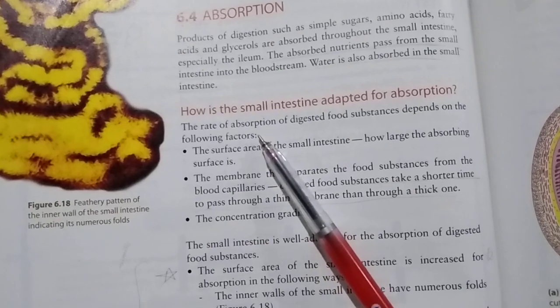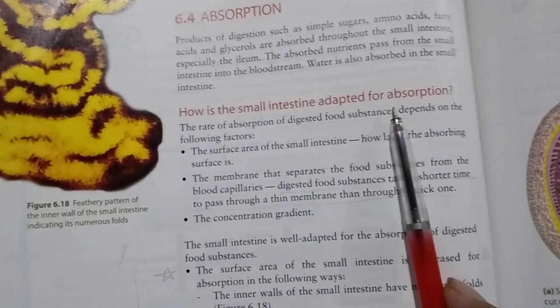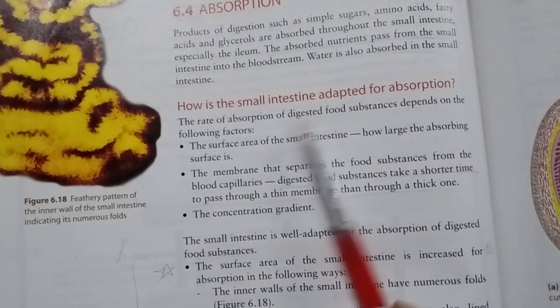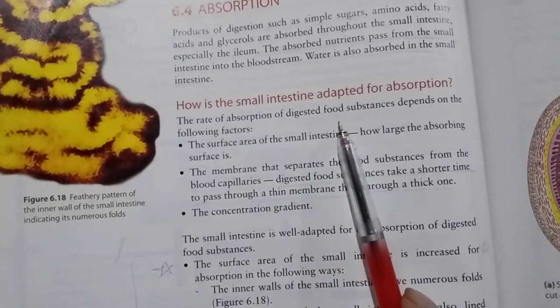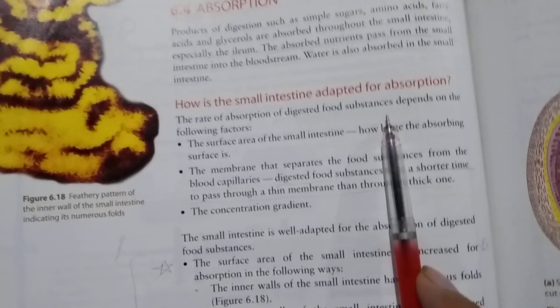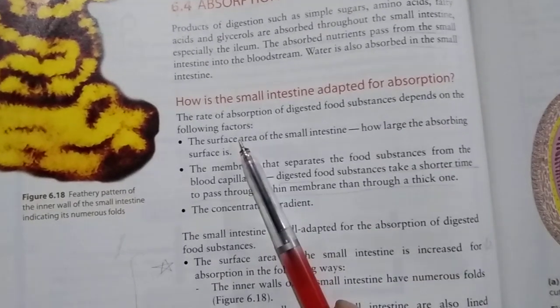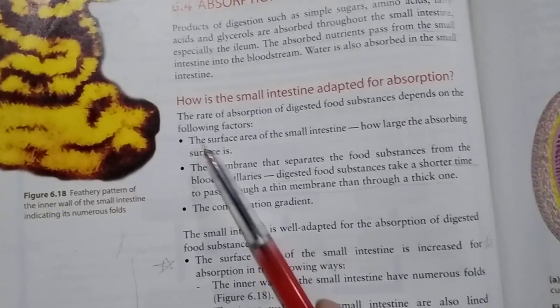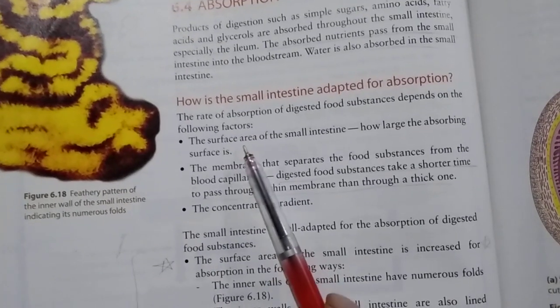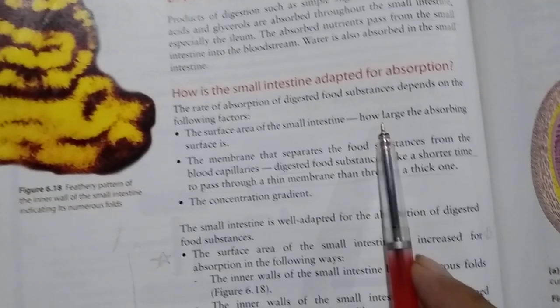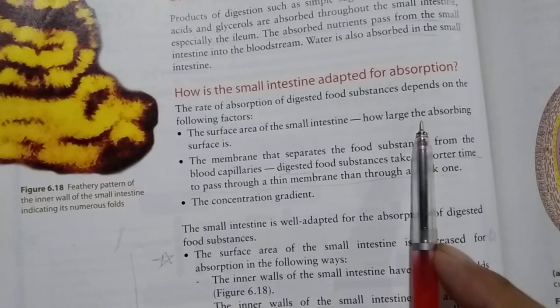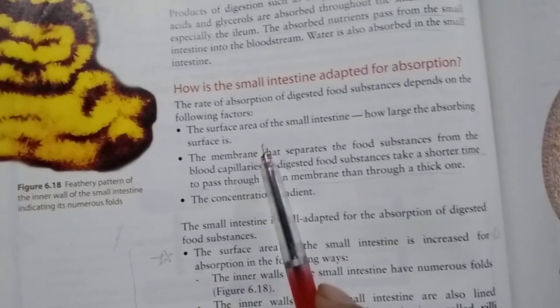How is the small intestine adapted for absorption? The rate of absorption of digested food substances depends on the following factors. The surface area of the small intestine, which is how large the absorbing surface is.